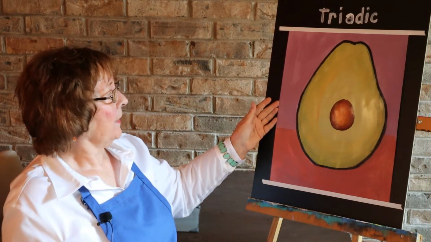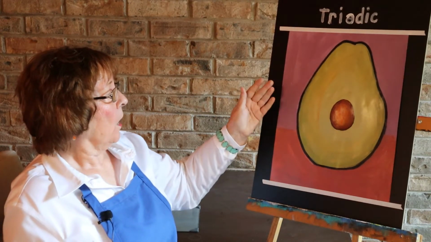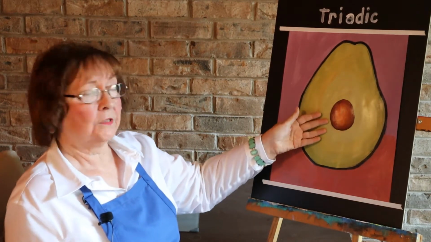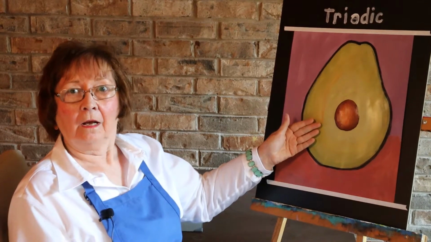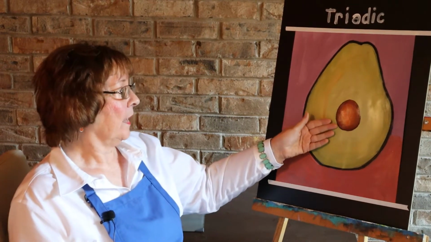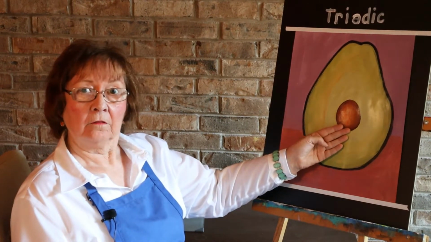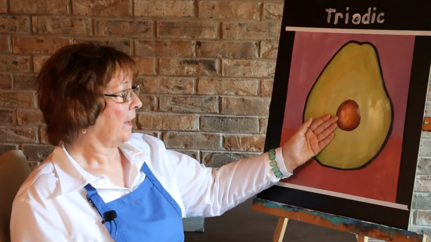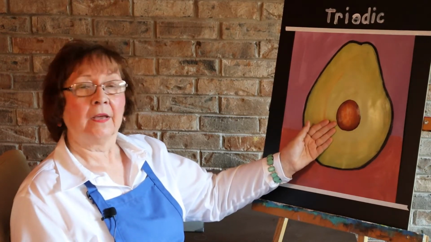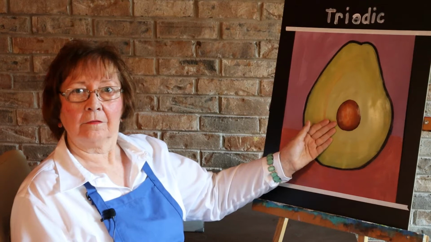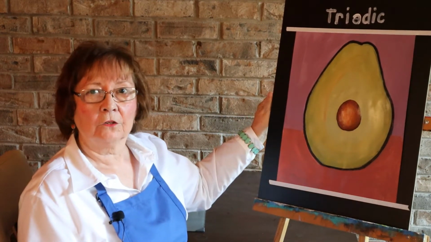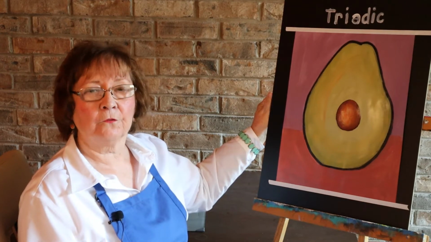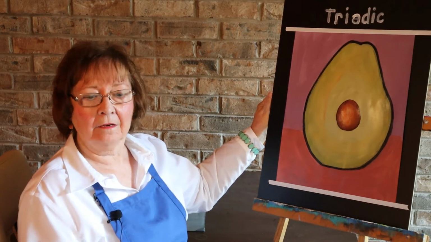And then of course the seed is a combination of purple, orange, and green all mixed together, and then lightened to make the highlight and darkened to make the shadow on the seed. So that is an example of a triadic color scheme. And that's the four that I wanted to show you today.